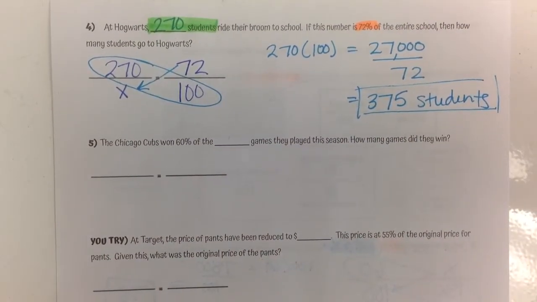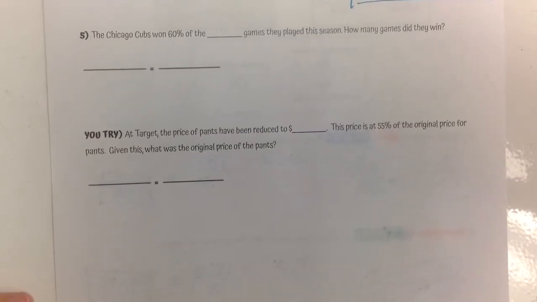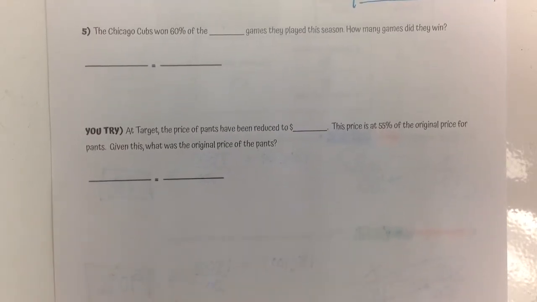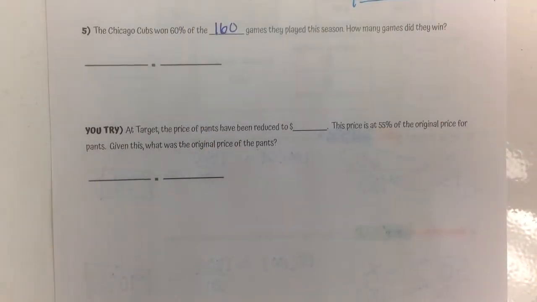Okay, let's do one more word problem, and then I want you doing the next one on your own. So, the Chicago Cubs won 60% of the 160 games they played this season.